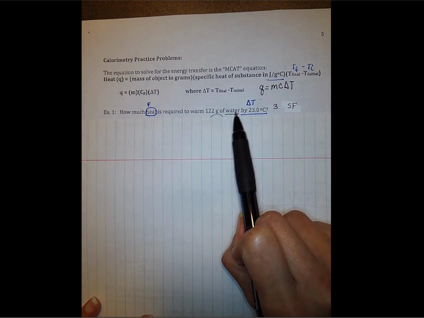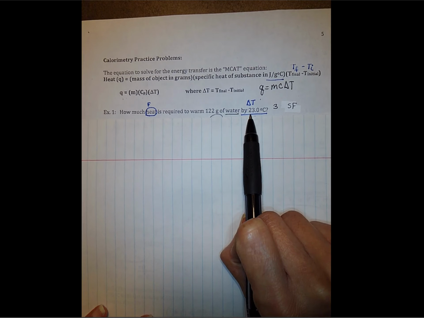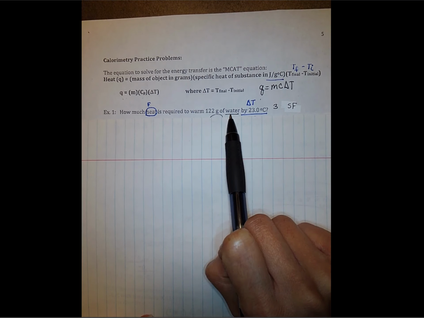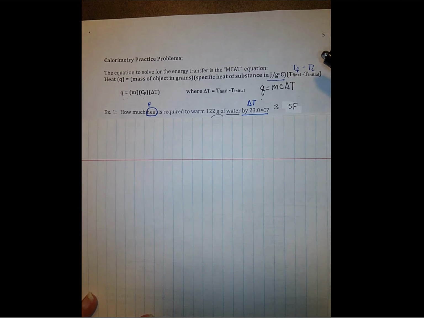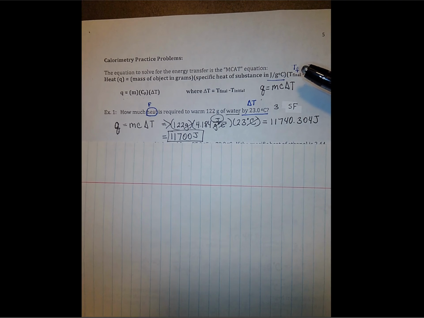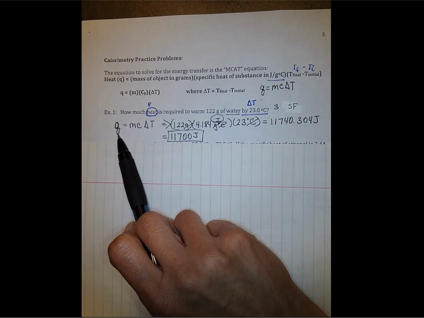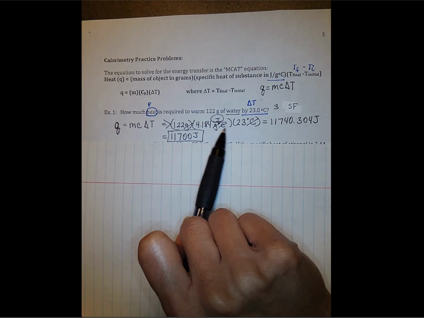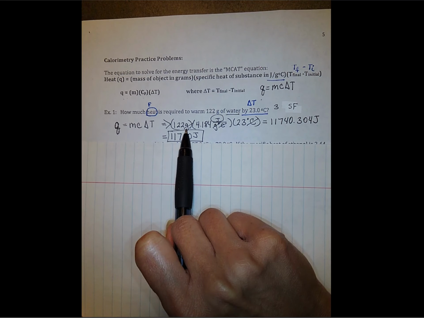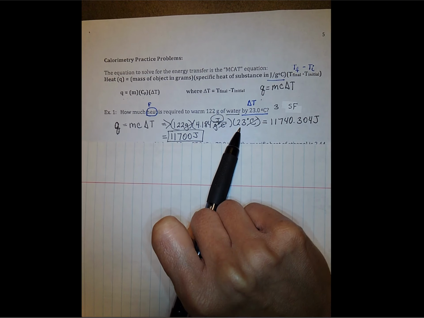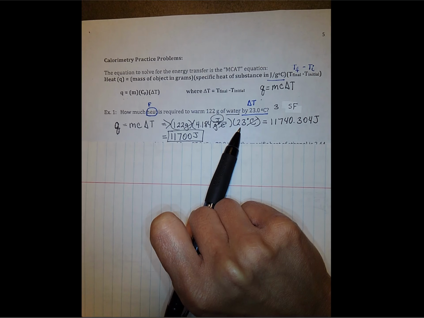You're given mass as well as the change in temperature, which is 23 degrees. You're not given specific heat, but it's water. You're given the name of the substance, so you know the specific heat of water is 4.184 joules divided by grams degrees Celsius. This is our equation. We don't need to manipulate it because we've got Q that we are solving for. So in this case, you simply plug in your numbers. So it's 122 grams times your specific heat of 4.184, and then times your 23 degrees Celsius.